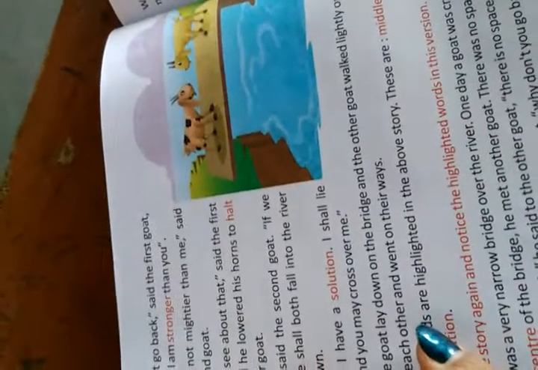They are quarreling with each other. You must go back, said the first goat, because I am stronger than you. You must go. You are not mightier than me, said the second goat. I am mightier, I am greater than you. You just go.